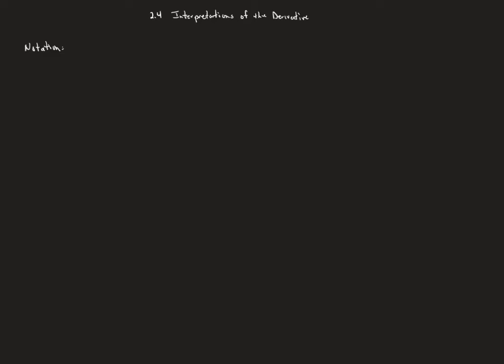We're talking about section 2.4, interpretations of the derivative. And I want to start with just some notation because there are many different ways we can show the derivative. One that we have done quite a bit and that's very popular is that f prime of x notation. That represents the derivative of f.